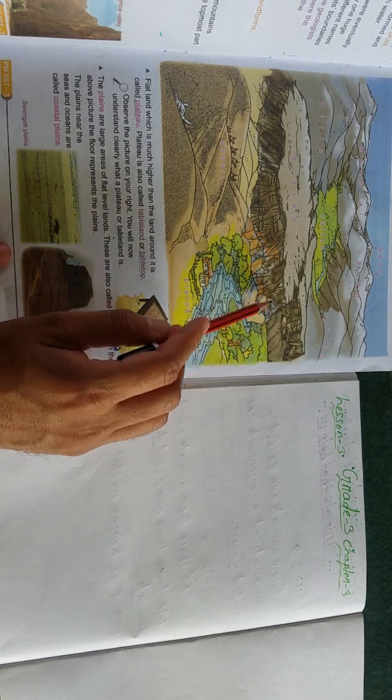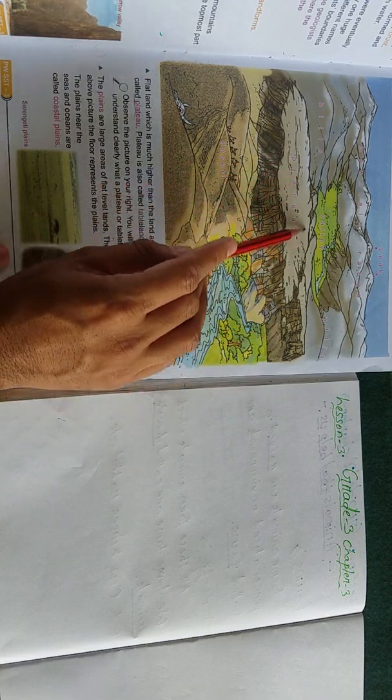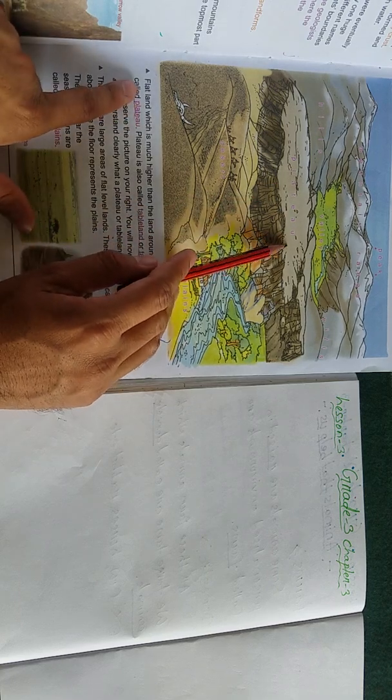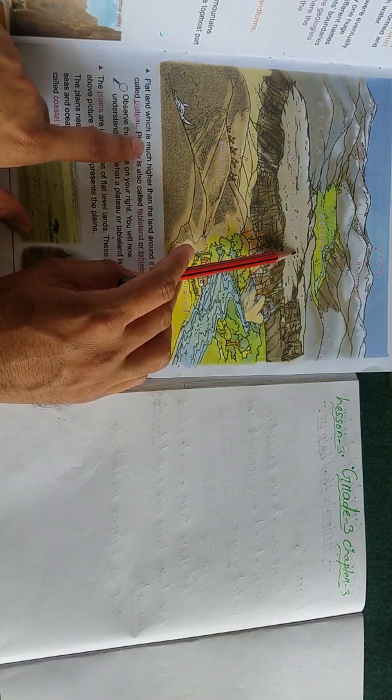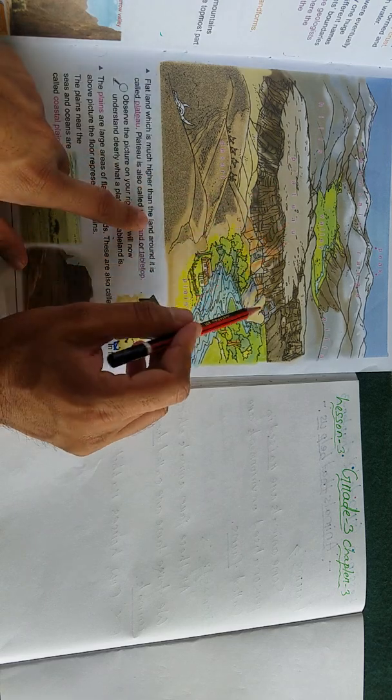Flat land which is much higher than the land around it. See students, here it is a plateau. Look at the picture very carefully. Why is it a plateau? The book is telling, flat land which is much higher. This is the flat land which is much higher than the land around it.